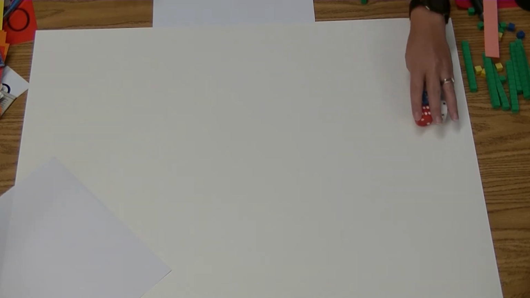Today we're going to be playing the game Roll and Show. Are you ready? Now, you're going to need a partner, so we're going to play in pairs. We're going to have a player 1 and a player 2. And I have 2 players ready to go. You're also going to need some dice, and you'll need a recording sheet.